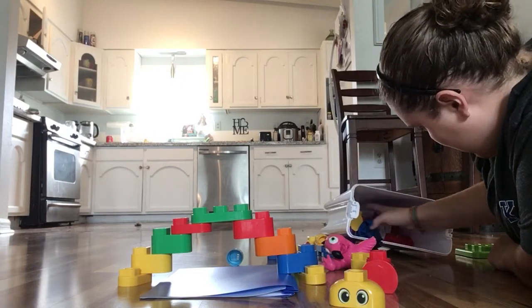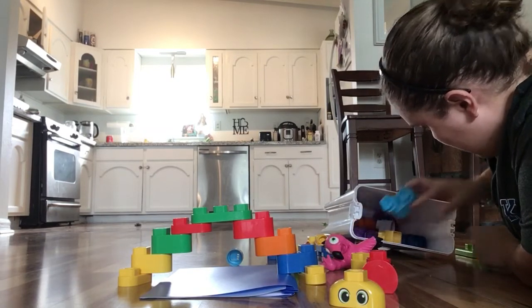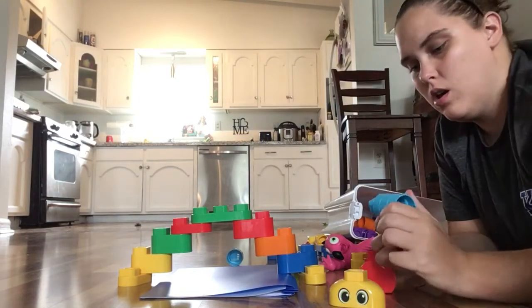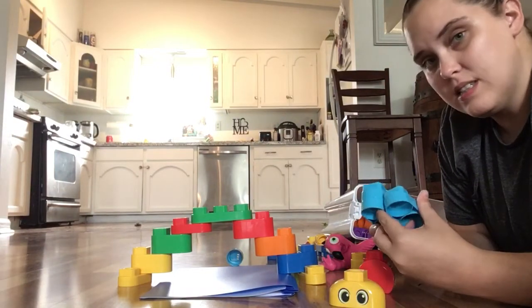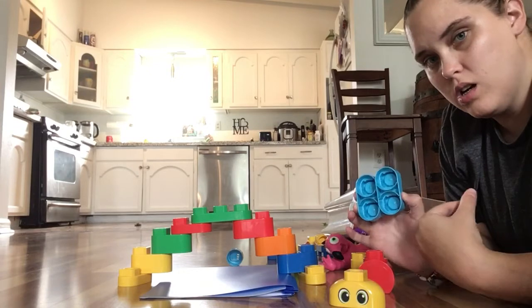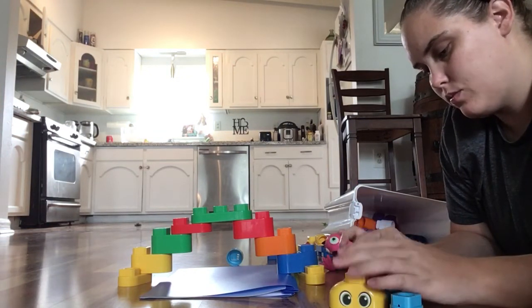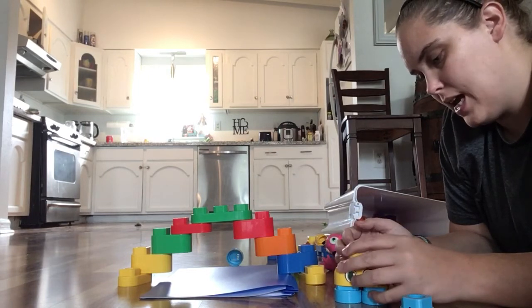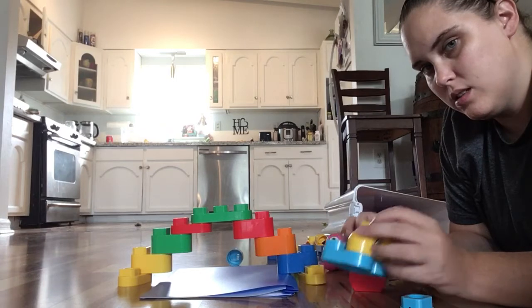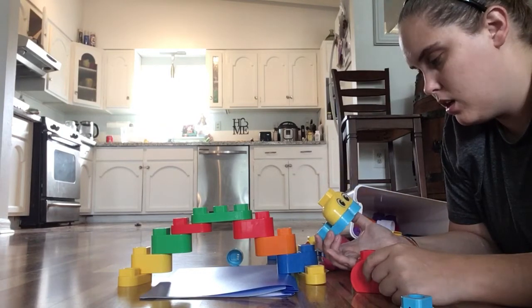Do I have any longer pieces? These blue pieces. What if we put these pieces next to each other? And then we connected them with this piece. That kind of looks like a jet ski, right?